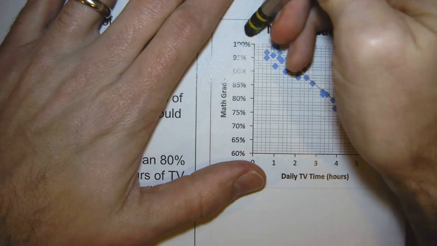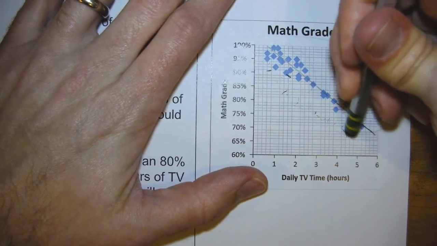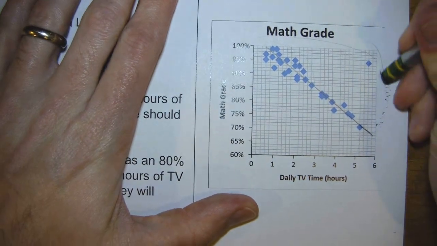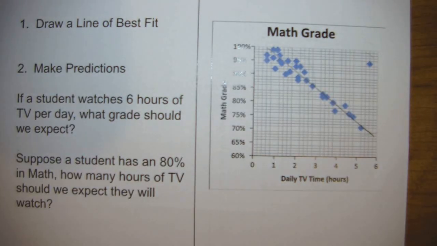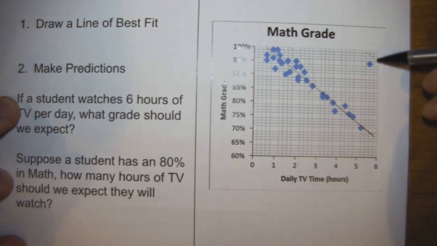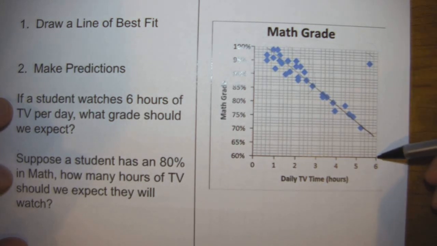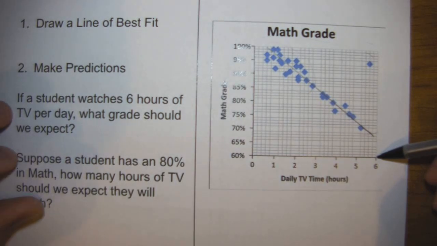All right, so let's erase our ovals that we drew. We don't need those anymore. And let's talk about predictions. And again, so long as your line is close to what I've got there, you're okay. So our first question, first prediction. If a student were to watch 6 hours of TV, so notice we don't have anybody going that far out, 6 hours a day watching TV, what grade would we expect?